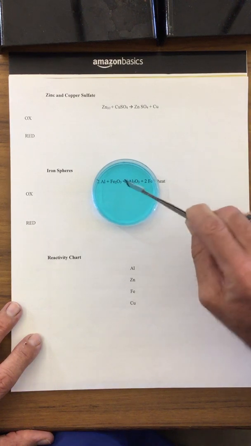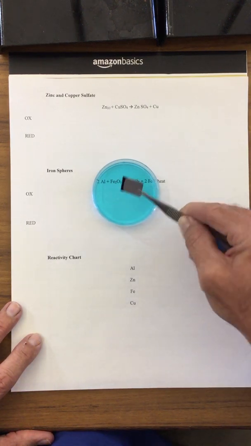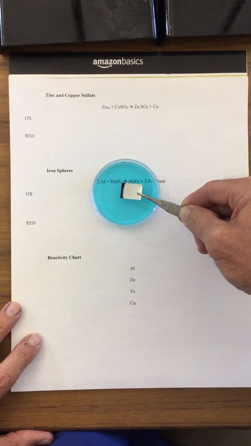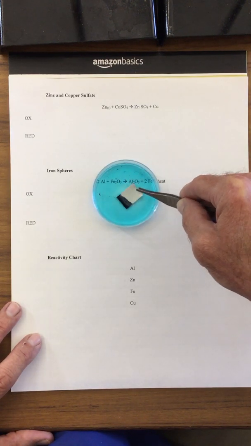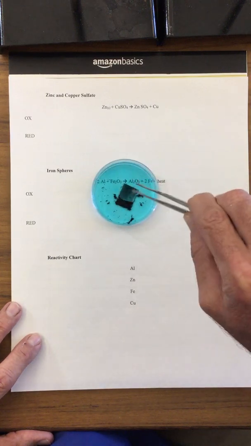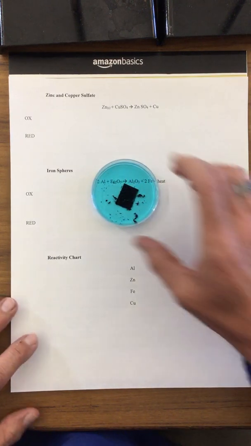So it looks like it's turning into this black stuff. It looks like it's rusting. It's doing it very, very quickly. We're having a very, very fast reaction. So we're going to let this just sit in there, and we'll come back to that a little bit later.